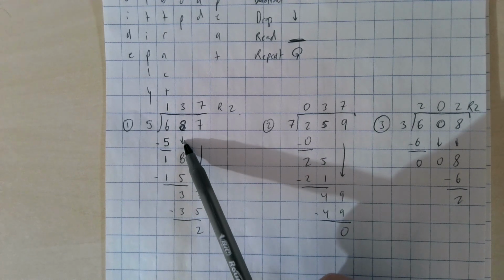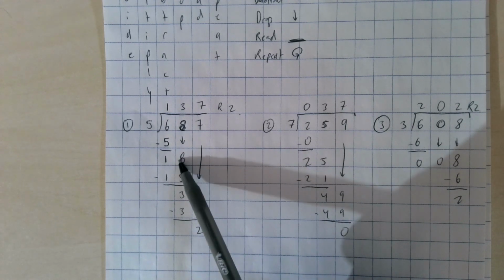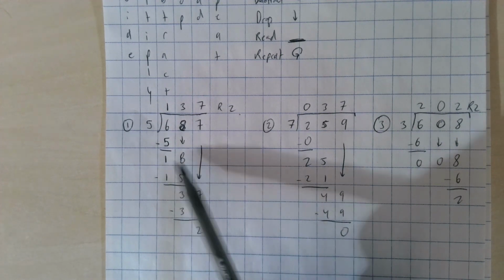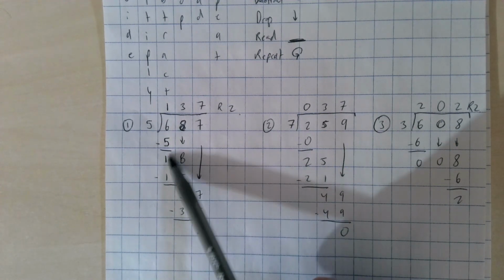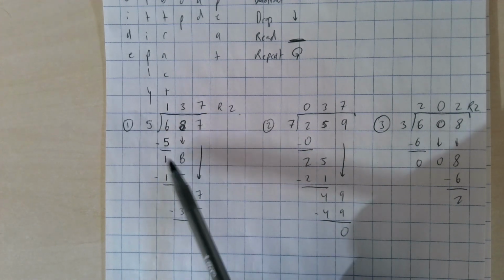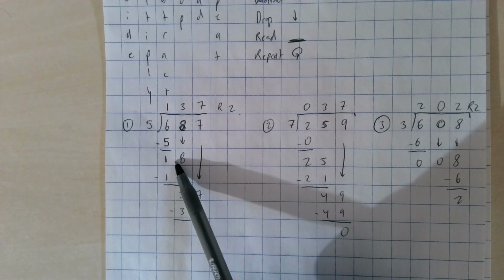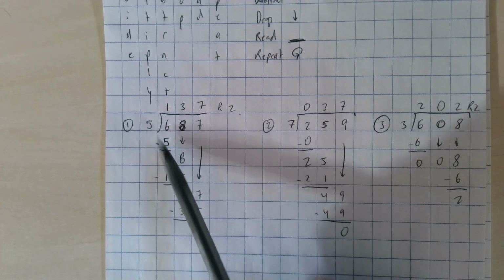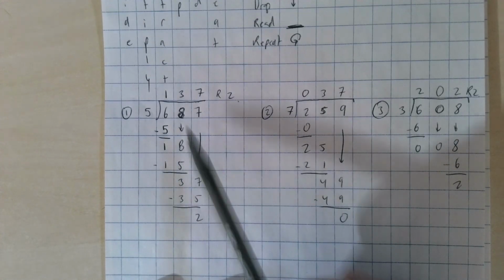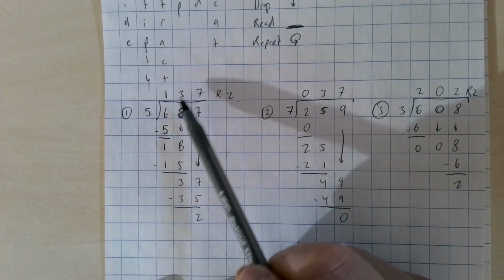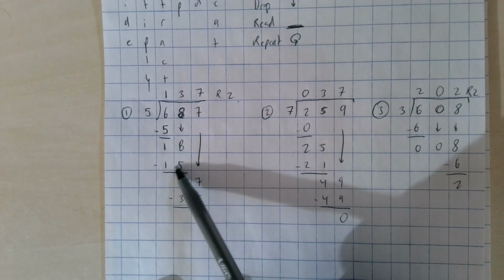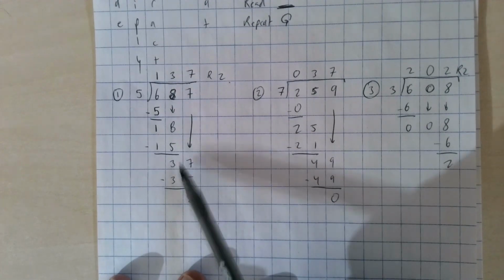And then what I'm going to do is I'm going to drop this 8 down. And what this 8 is now telling me is I've regrouped this 100 actually into 18 tens. And now I'm asking the question, how many times can I take 5 out of 18? And I'm repeating. So I go 5 goes into 18 3 times. And then I say, okay, well, I know that that's correct. Now I need to figure out what that number is actually. So 3 times 5 equals 15. I write that down. And I'm going to do subtract again. 18 subtract 15 equals 3.